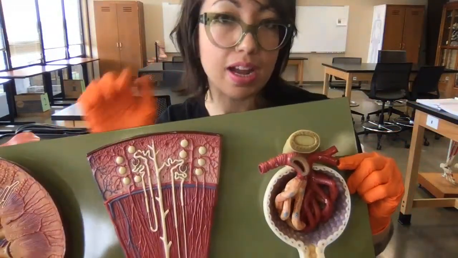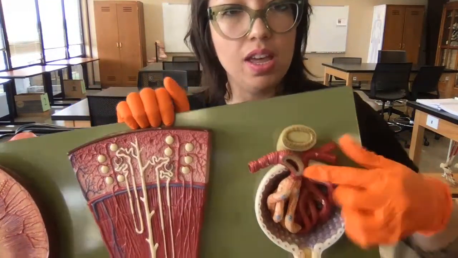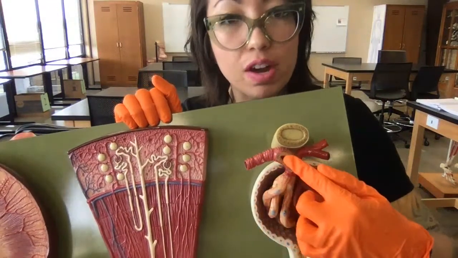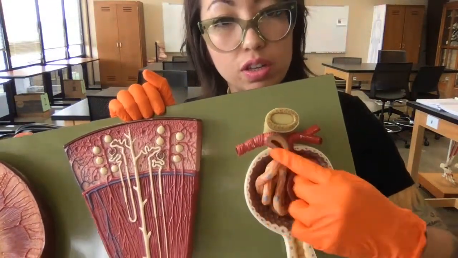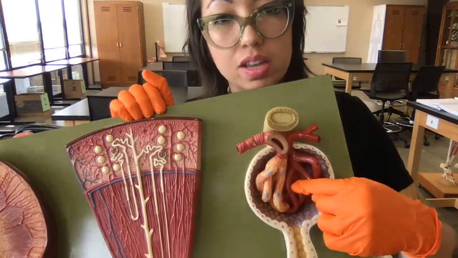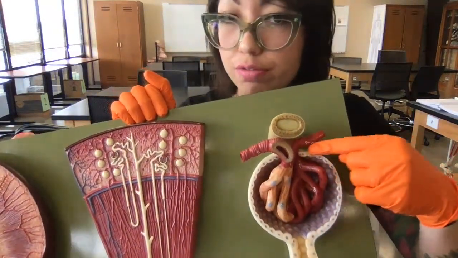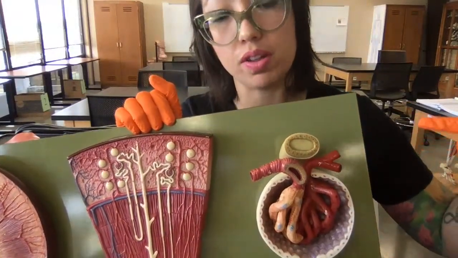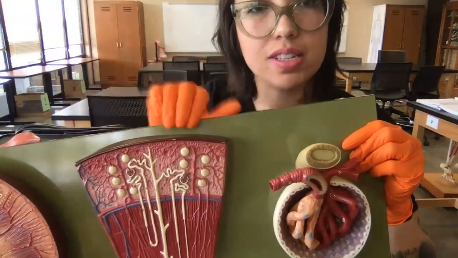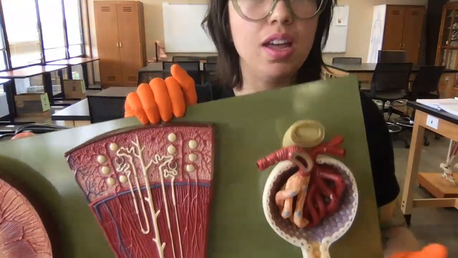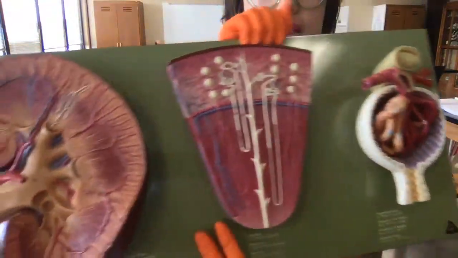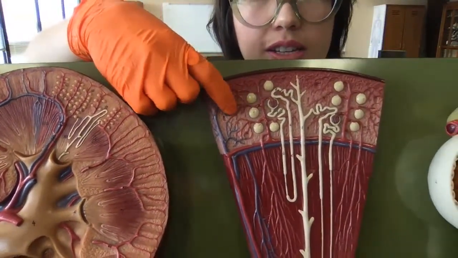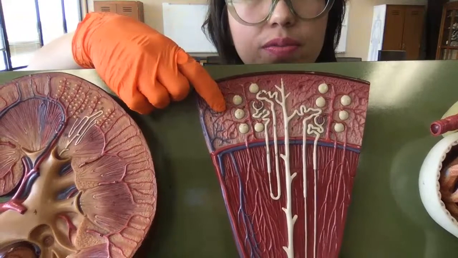So the other reason why I mispronounce those words is because these two are easy to mix up. The afferent is the thicker vessel going into the glomerulus, and the efferent arterial is E for exiting the glomerulus. So I think efferent, exiting the glomerulus. That efferent arteriole, here is an example of one right here.